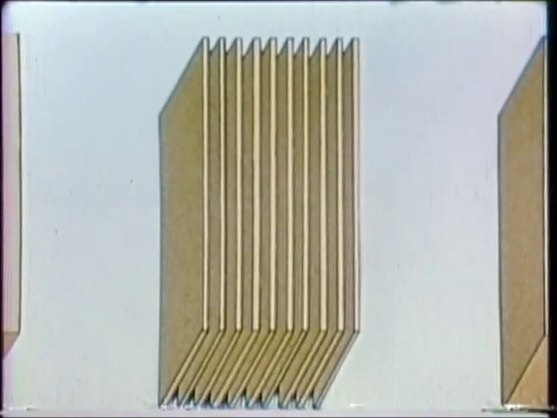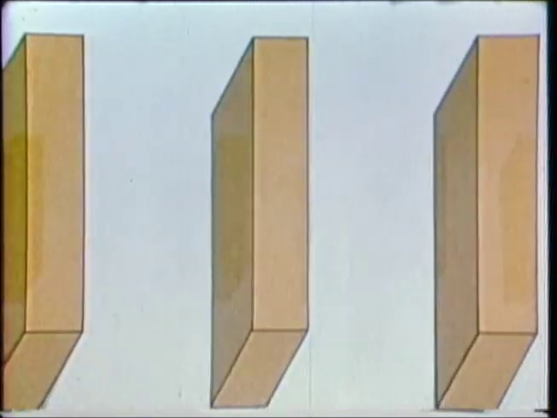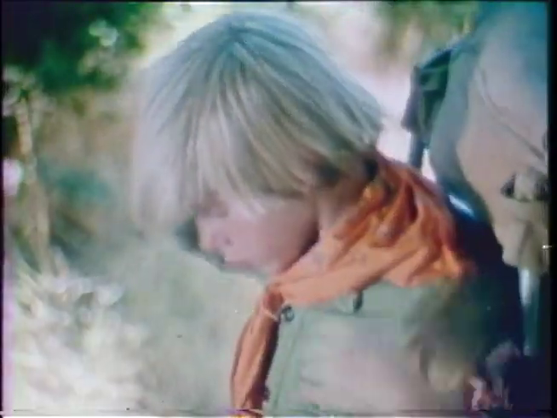10 millimeters make 1 centimeter. 10 centimeters make 1 decimeter. 10 decimeters make 1 meter. Remember, the metric system is a decimal system.